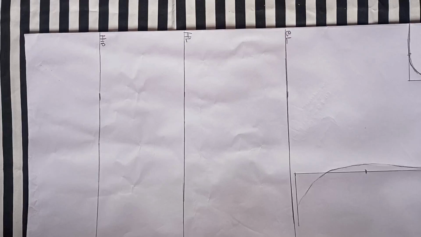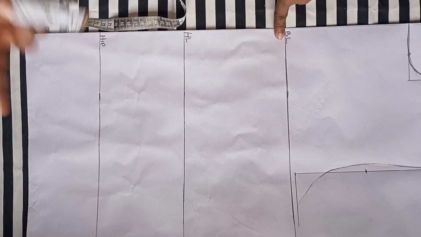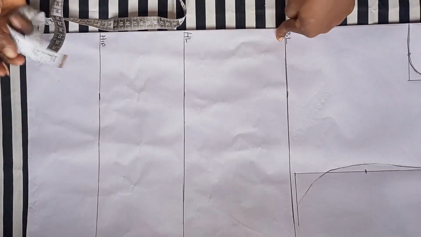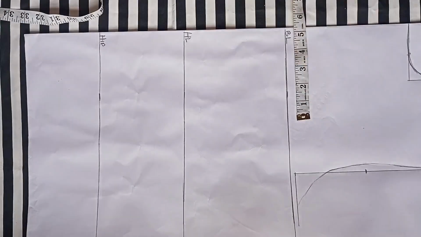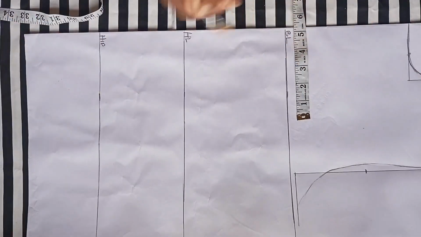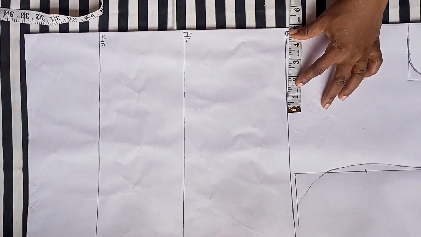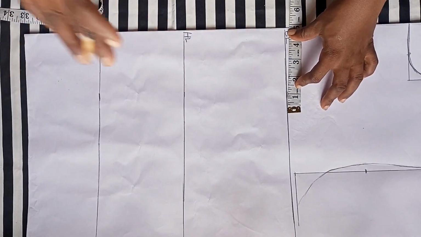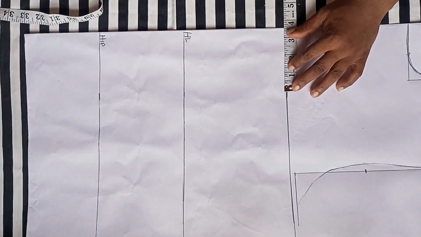So now to get your dart, measure your nipple to nipple measurement. I showed you how to take a nipple to nipple measurement in my mannequin tutorial, so if you don't know how to do that, please go back to that video and check it out, okay? I have taken my nipple to nipple measurement and I had 7. When you have 7, you're going to divide it by 2. Whatever you have after taking your nipple to nipple measurement, divide it by 2. So I'm dividing it by 2 and this is giving me 3.5.